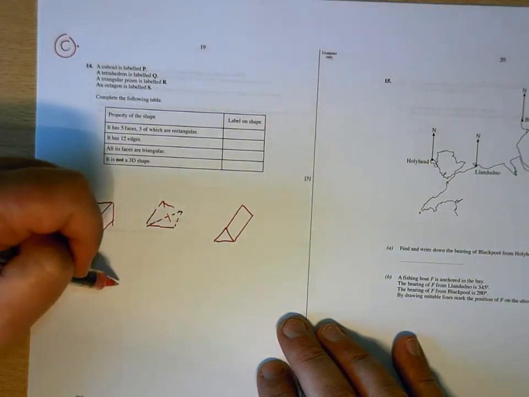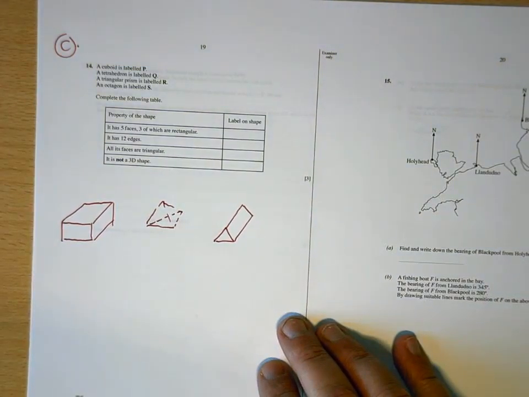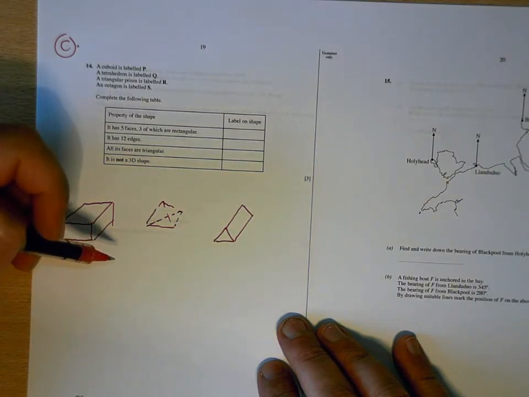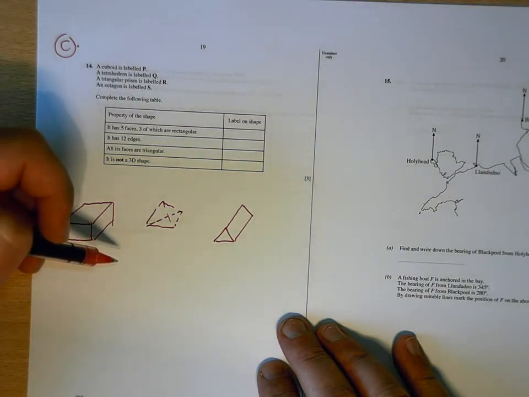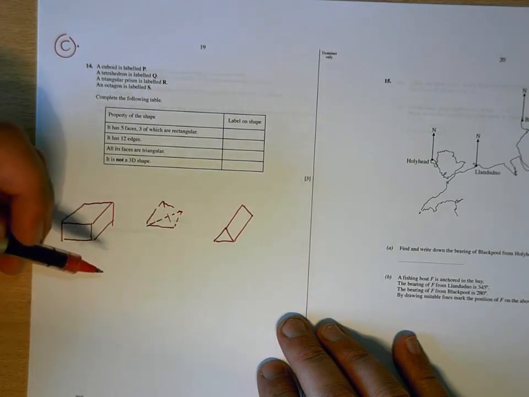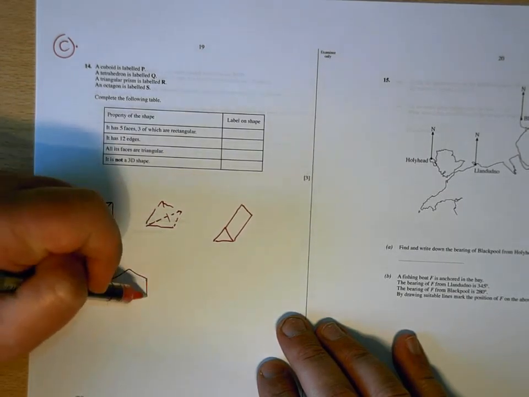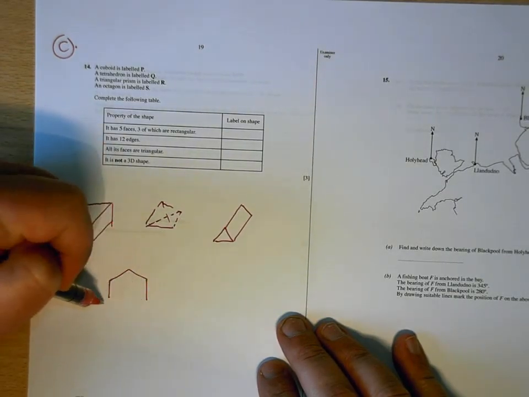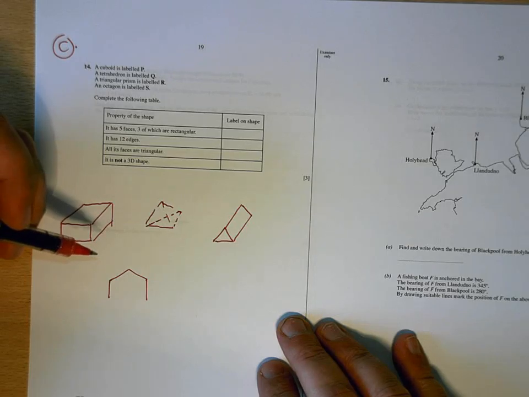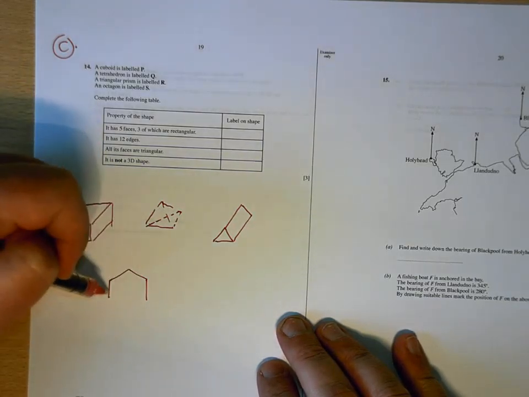And an octagon is an 8-sided shape. I can't remember how to draw an octagon. Anyway, it's got 8 sides. So look, 2, 4, 6 would be a hexagon.